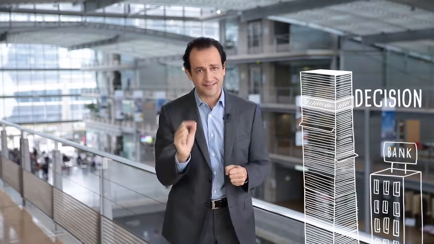Let's take an example. We were working with a corporate bank, and we realized that the documentation to support a risk approval was far too long, about 120 pages, and only a small part was actually necessary to make the decision.